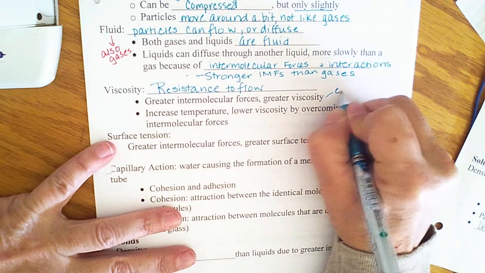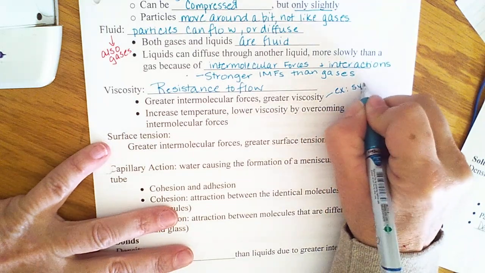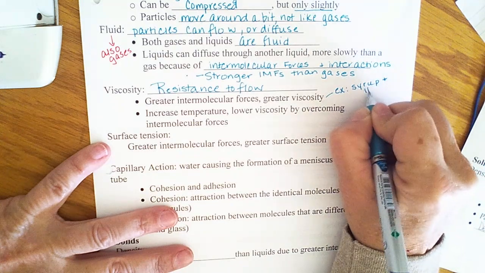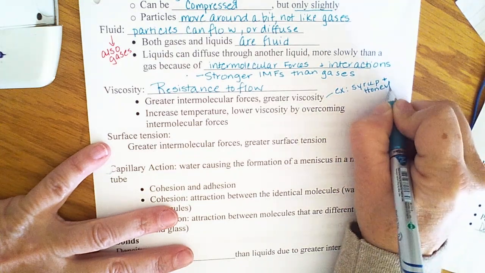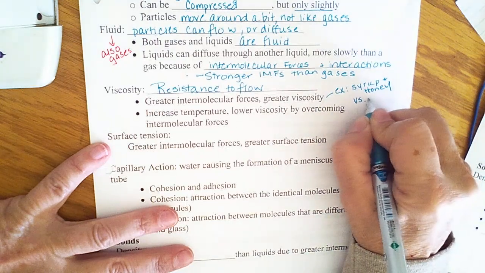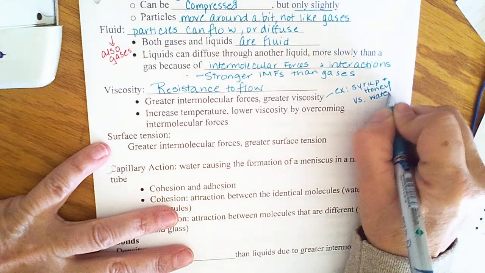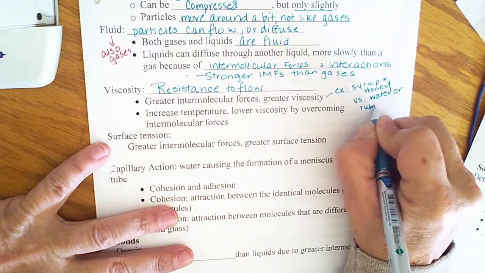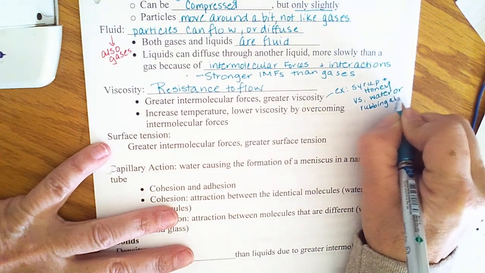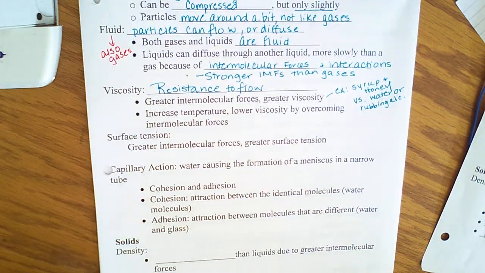So in the example that we're going to put here is syrup and honey versus water or rubbing alcohol. Okay, and so both of those have lower intermolecular forces than the viscous liquids. Yes, I mean, we've talked about how water has high intermolecular forces, but compared to a viscous liquid, it would have lower intermolecular forces.